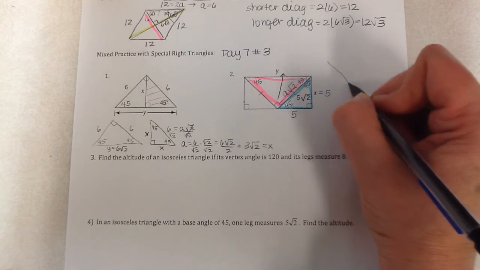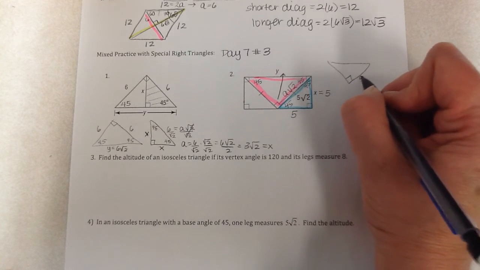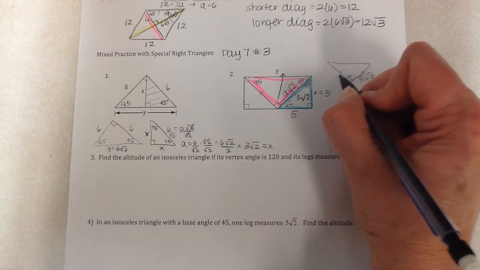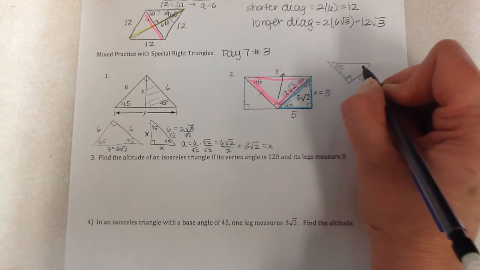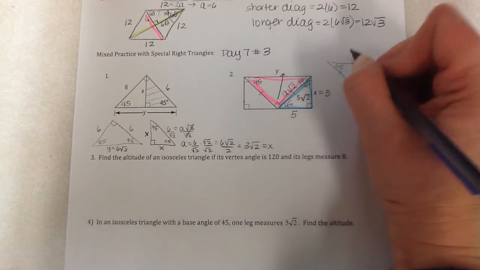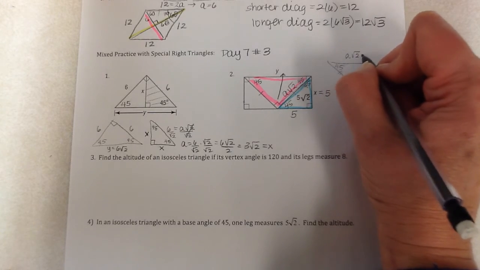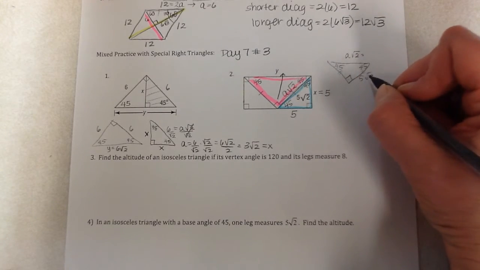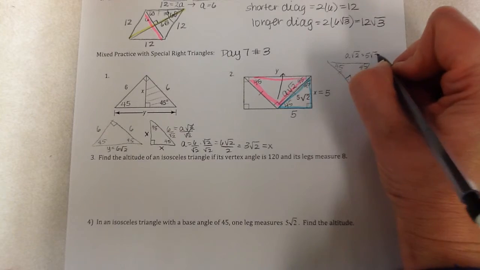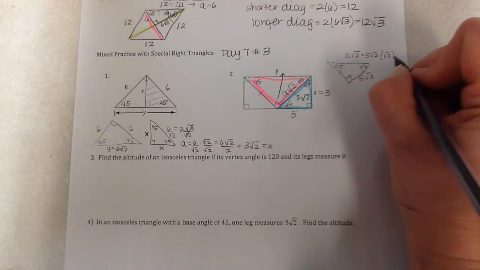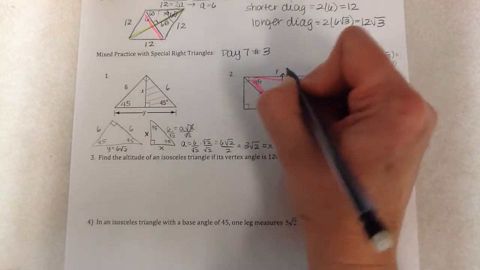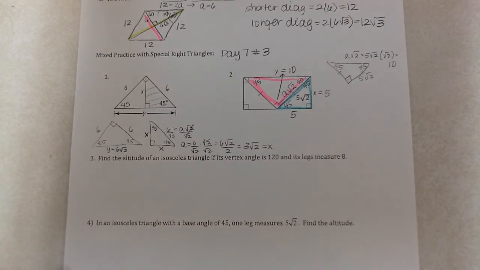So in my triangle, if this is 5 radical 2, across from the 45 degree angle, then across from the 90 is a radical 2. My a value is 5 radical 2, so it's 5 radical 2 times radical 2, which will give me 10. So this side of y that's here is really 10.